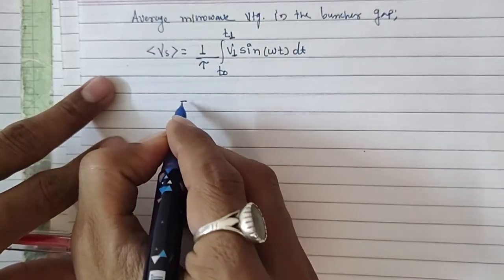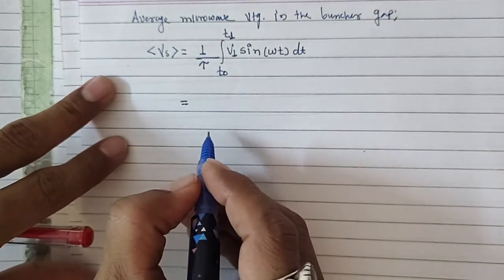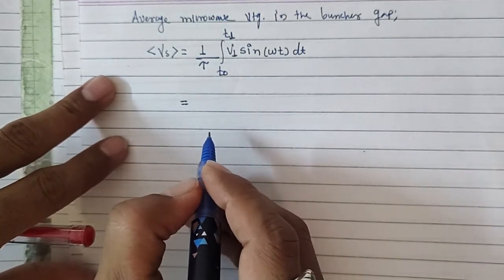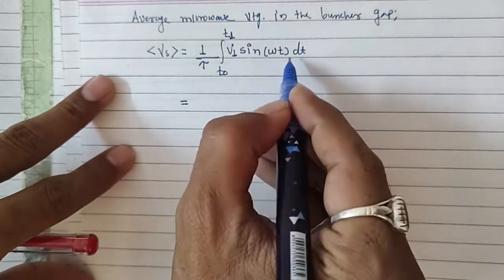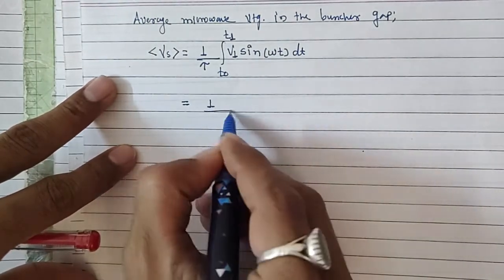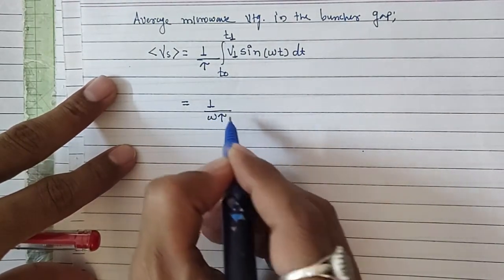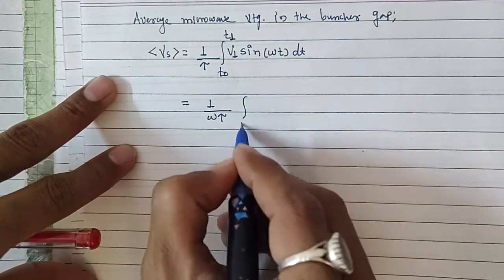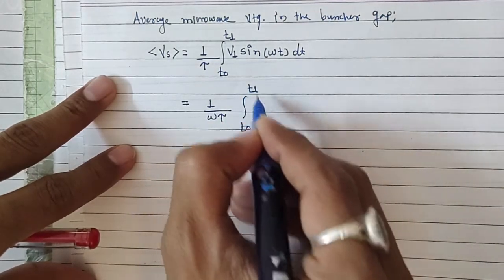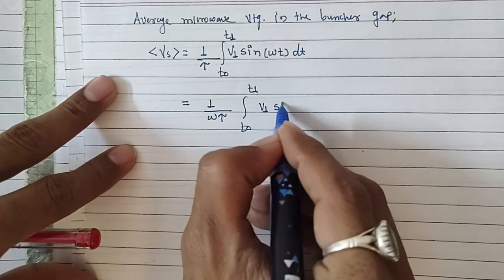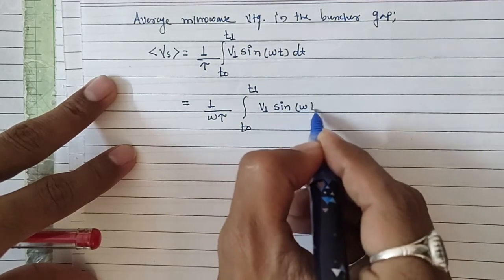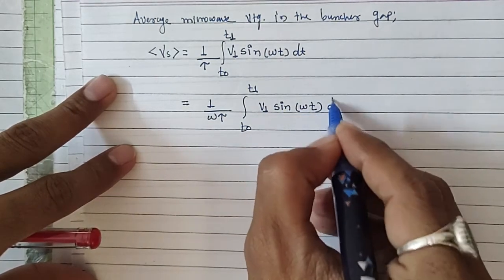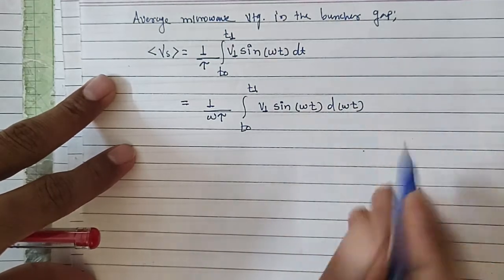How do we determine it? Let us integrate this. To integrate, we have to multiply and divide by omega, so that it is 1 over omega tau, integral from t0 to t1 of v1 sine omega t d omega t. Now it is in the form of sin x dx.